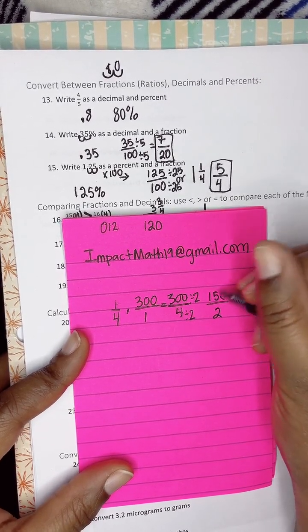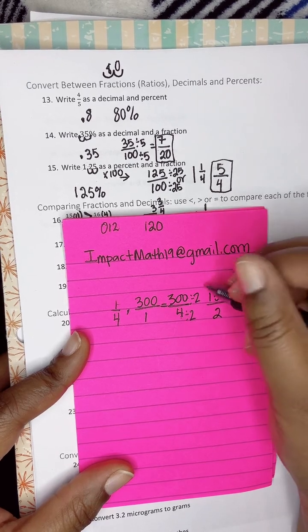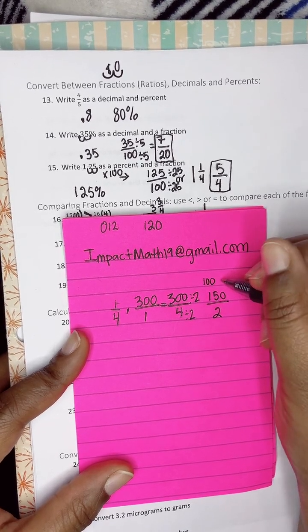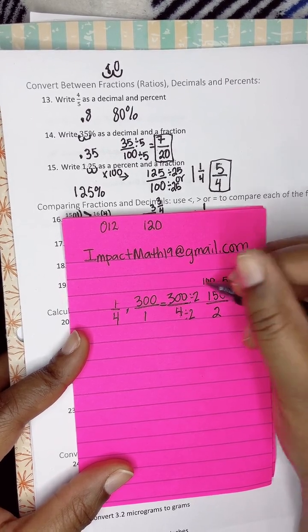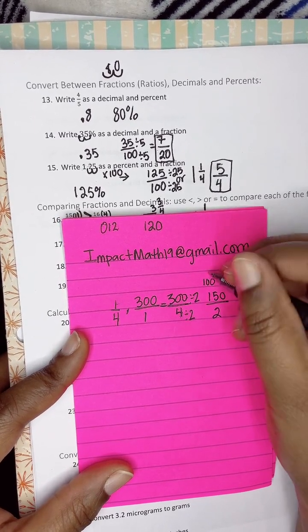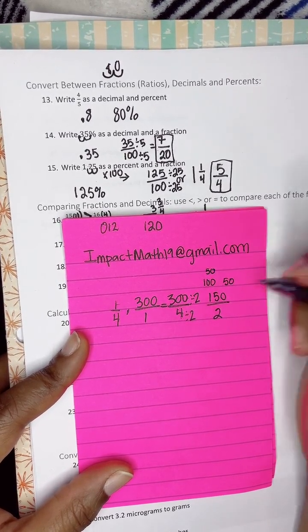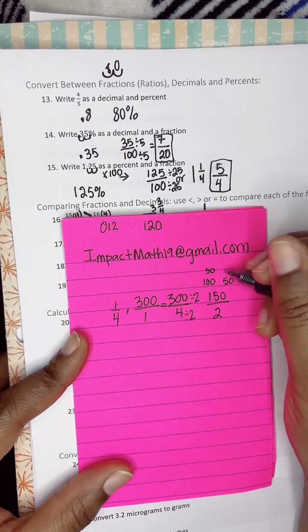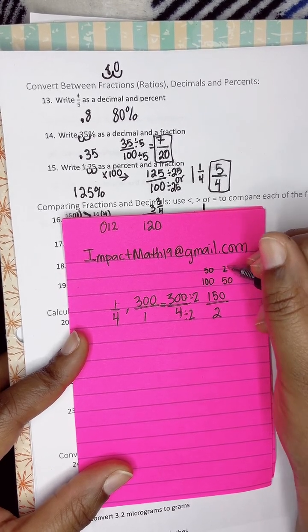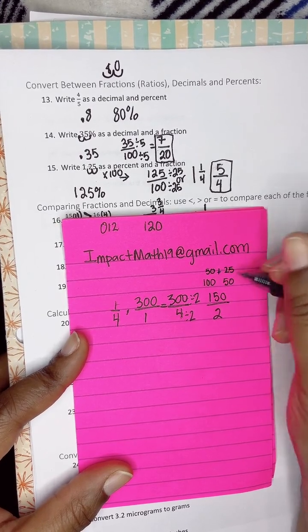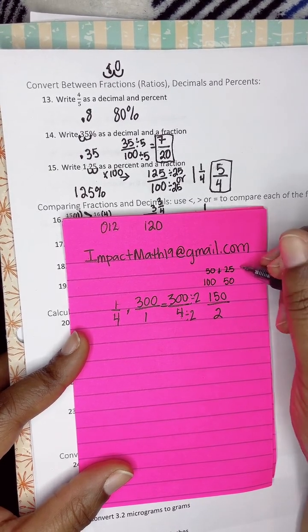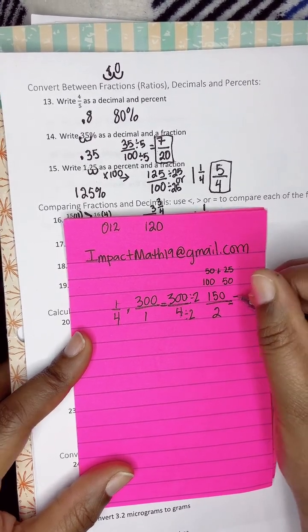Okay, we got to split 150 in half. This is how I was taught to do it. Break down 100. What's half of 100? Half of 100 is 50. What if we have to split 50 cents? We're each getting a quarter, right? So 50 plus 25, 75.